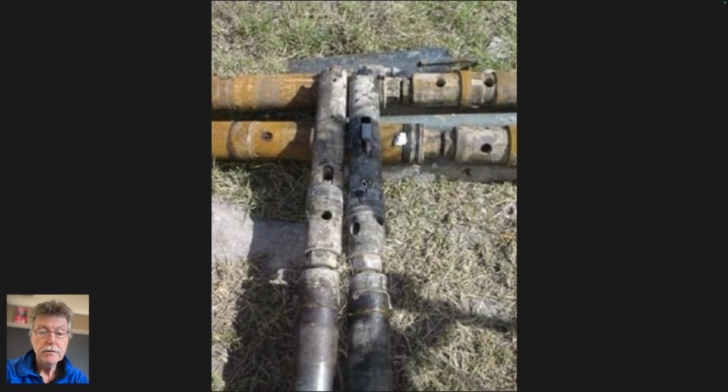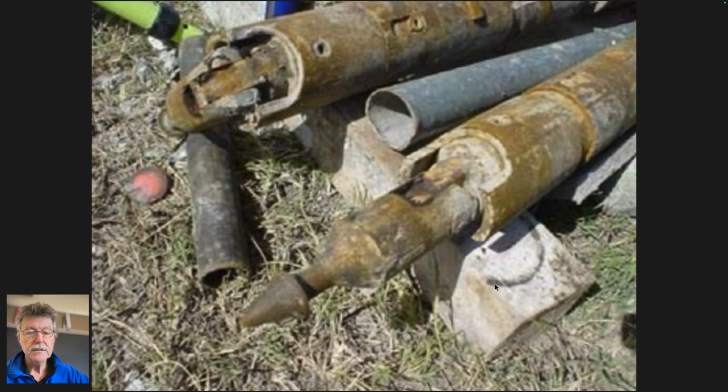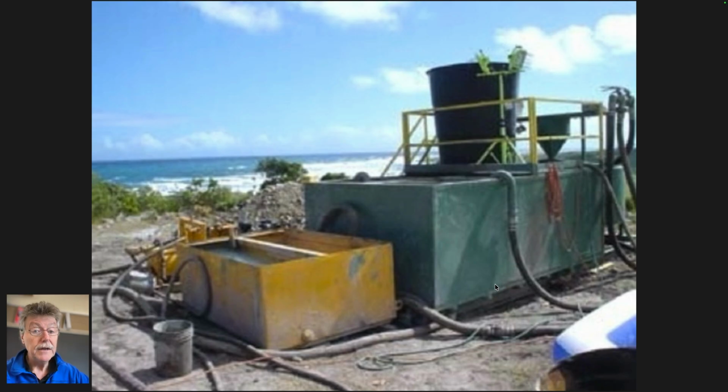This is the core barrel at the bottom. These are swivels so it can turn and do stuff while it's drilling. And then this can be brought up to the surface. And that's exactly what they look like. So this is the little conical thing that this wire line attaches onto and brings it up the hole. Quite clever, really.